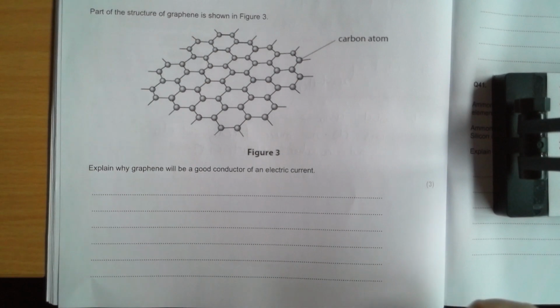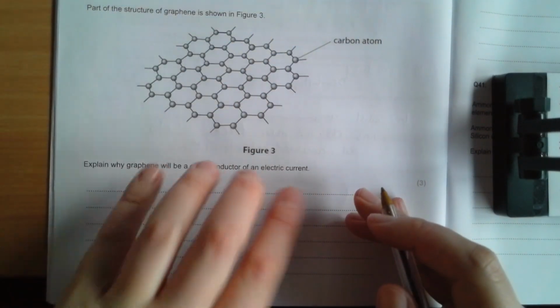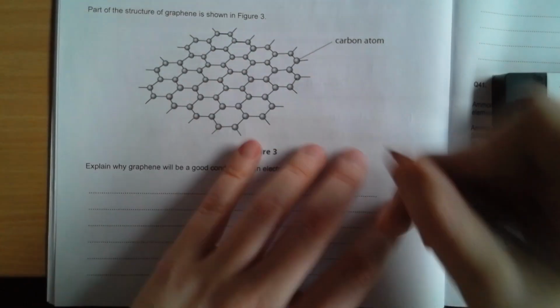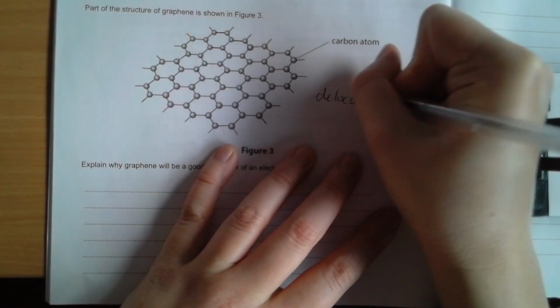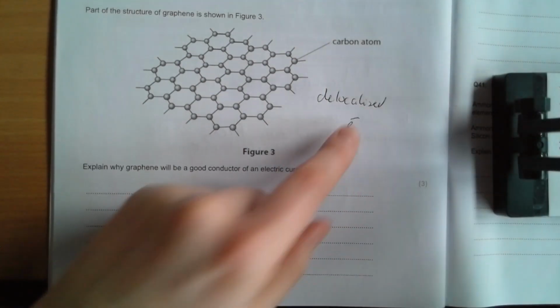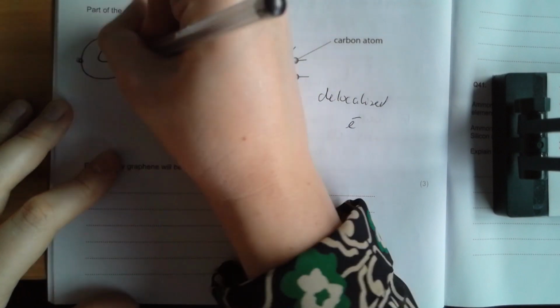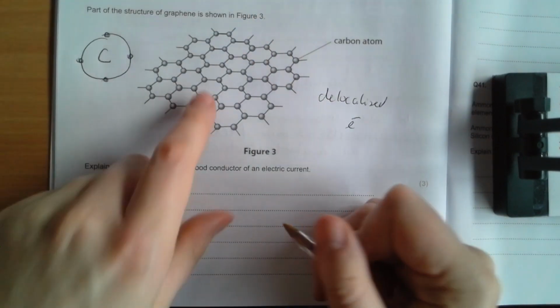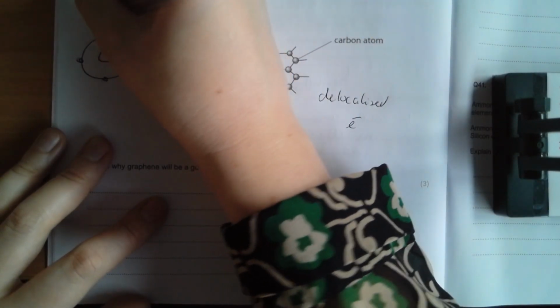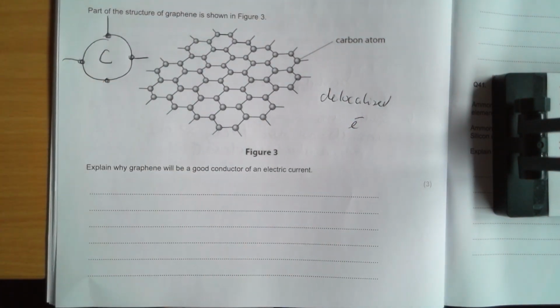Why does graphene conduct electricity? Typically, covalent substances don't, but this one will, because it's got delocalized electrons. Just saying that, though, is not enough. It's for 3 marks. You have to tell me why it's got delocalized electrons. Carbon has got 4 electrons in its outer shell. In graphene, each carbon only forms 3 bonds. That means each carbon has 1 electron left over that can move freely.